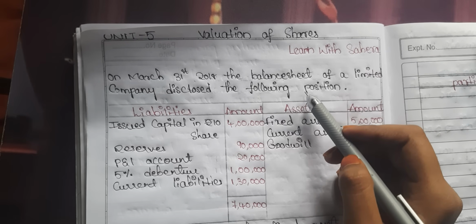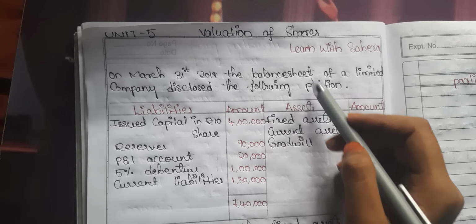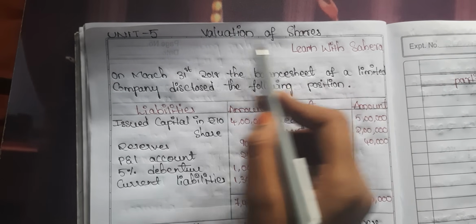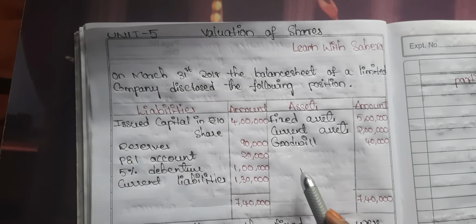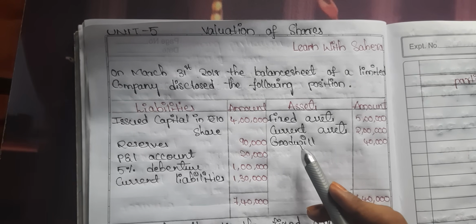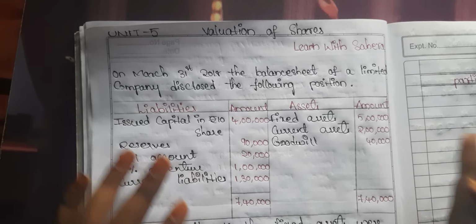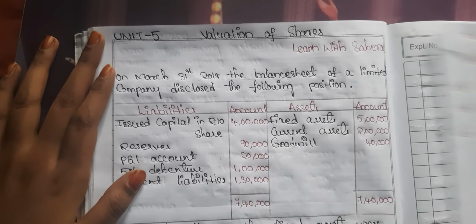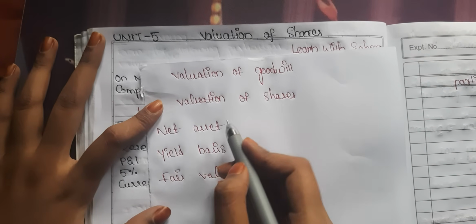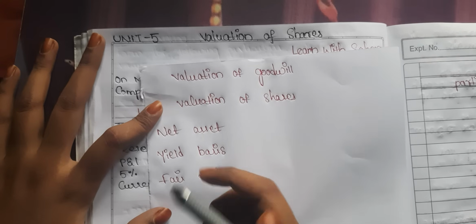In this video, we are going to see the complete and clear explanation of valuation of shares from unit number 5 advanced accounting subject, which is for degree 3rd semester students. Before going into the question and solution, first let us talk about unit number 5. Okay, so in unit number 5 you have two different topics. One is valuation of goodwill and the other one is valuation of shares.